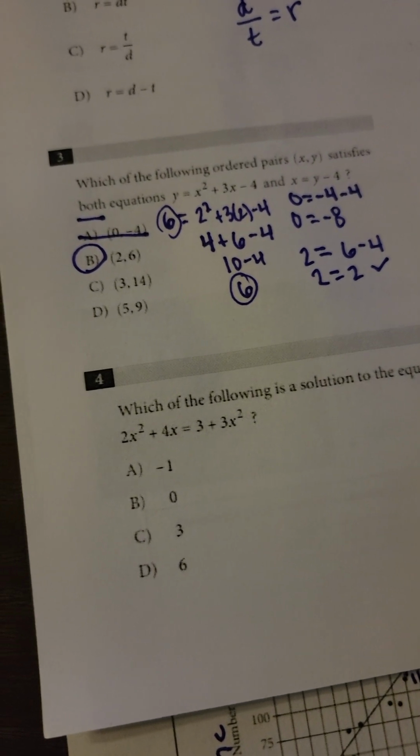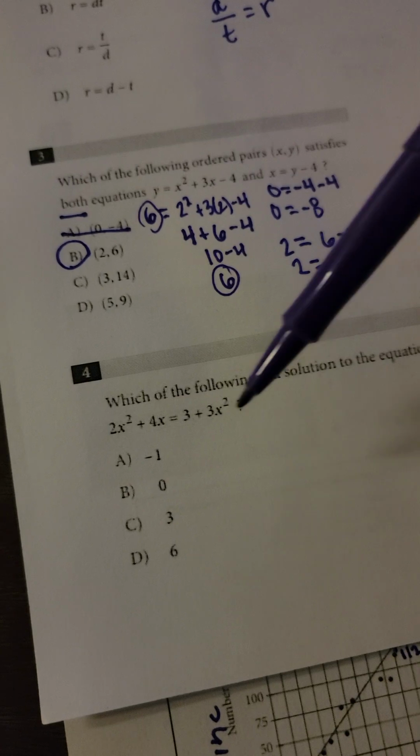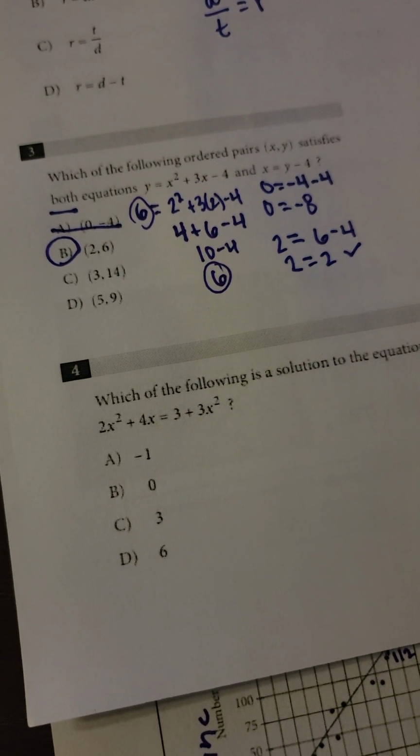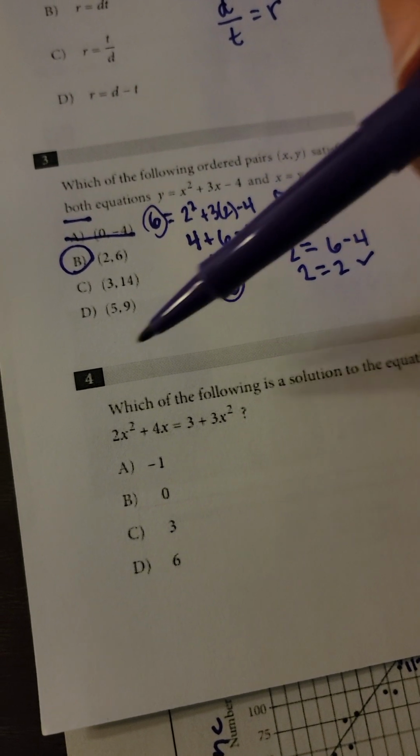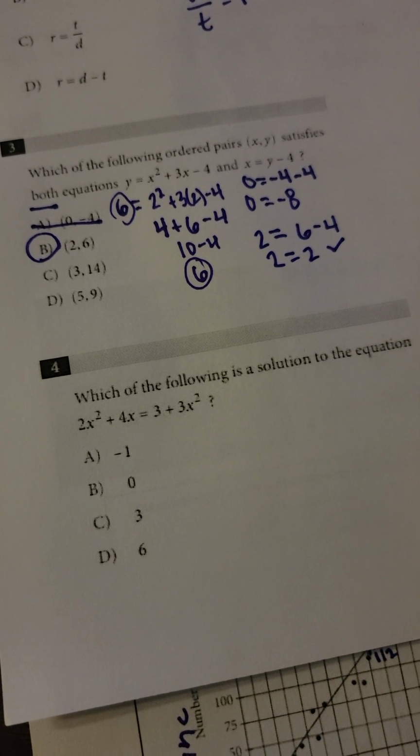Another way to ask you to do something really similar is to ask you for the solution. Since it's multiple choice, you can just plug in the answer choices and see which one makes the left side and the right side equal each other. That's one way to do it.